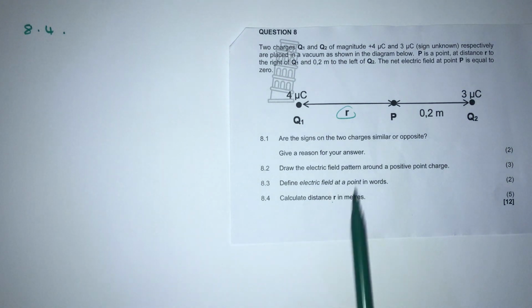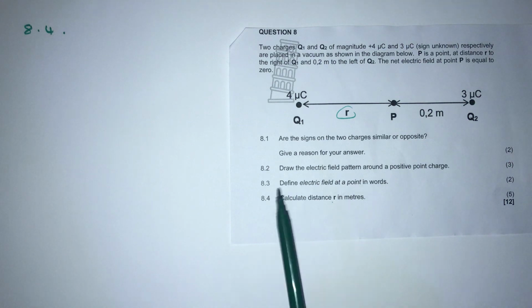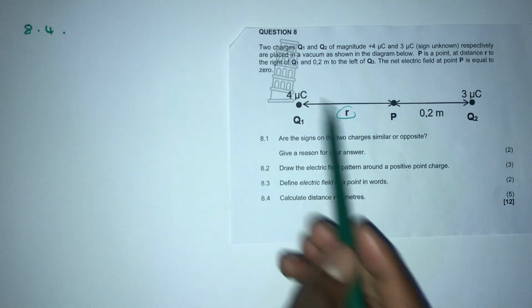For us to calculate this r, the definition was talking about the electric field, so we must apply the electric field, not Coulomb's law. We are given the net electric field, so at the end we must include the net.